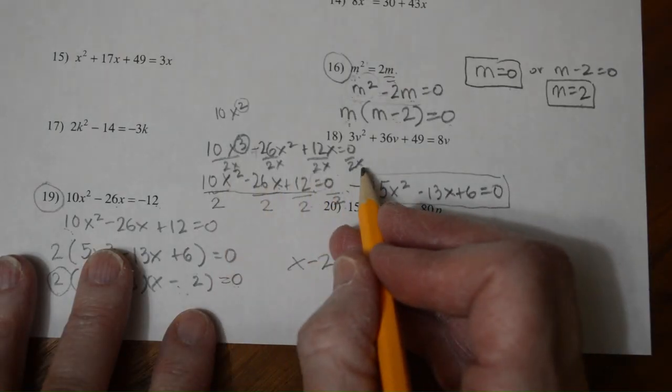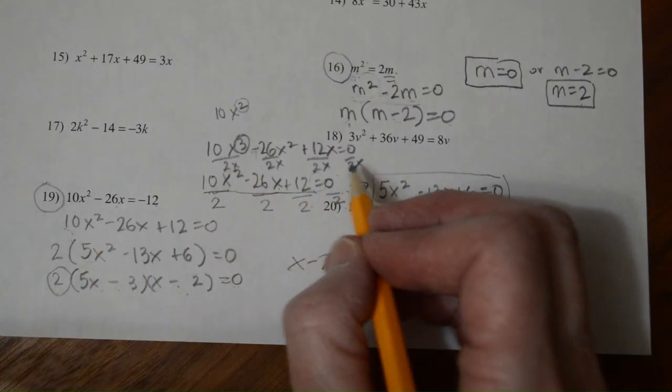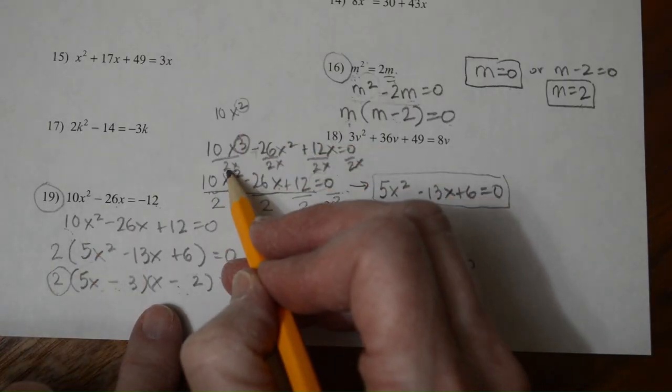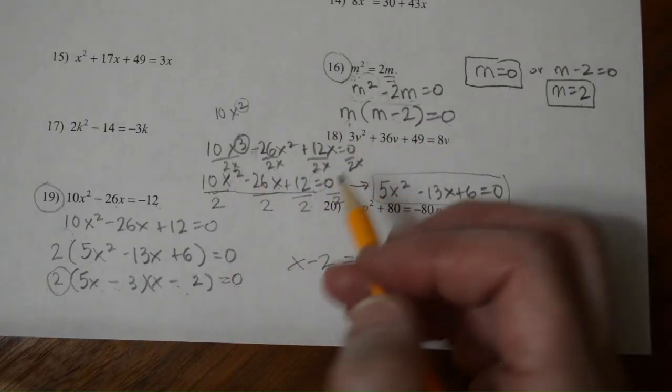So dividing by a variable, not cool, because it takes away one of our solutions, so don't do that. If it's just a coefficient or a constant that we're dividing by, totally fine. If there's an x in it, don't do it.